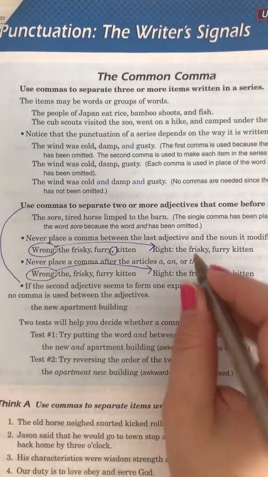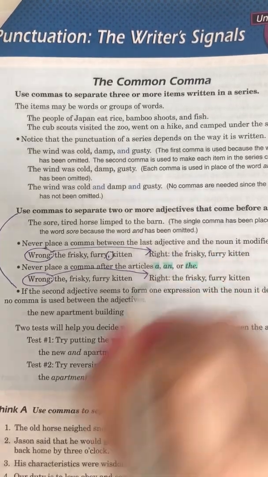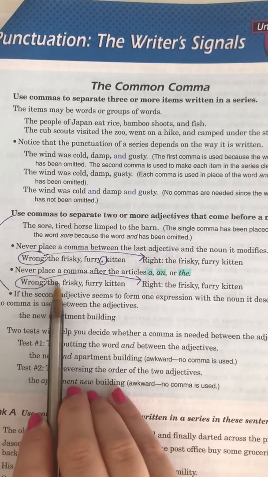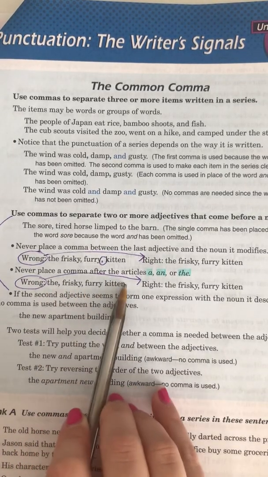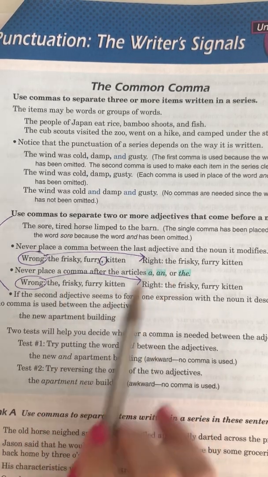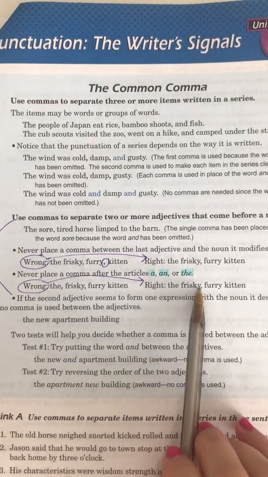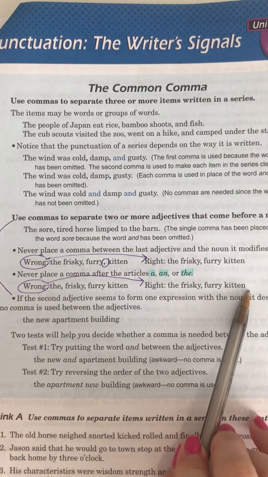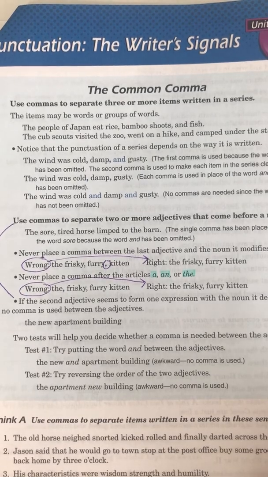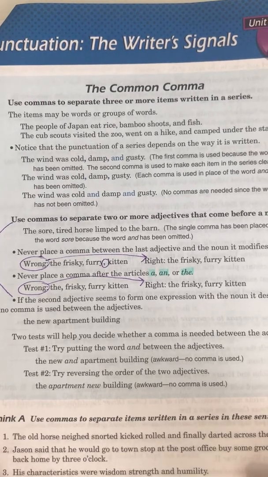So remember that the articles are these words right here. A, an, and the are articles, and we use those all the time. So over here, wrong: the, comma, frisky, comma, furry kitten. No. If you have placed a comma after an article, then you know that that's wrong and that you have to erase it. The right way would be the frisky, comma, furry kitten. And this may seem like a lot of information, but once you get to writing and identifying and deciding which sentences are right, you'll notice that it becomes easier.